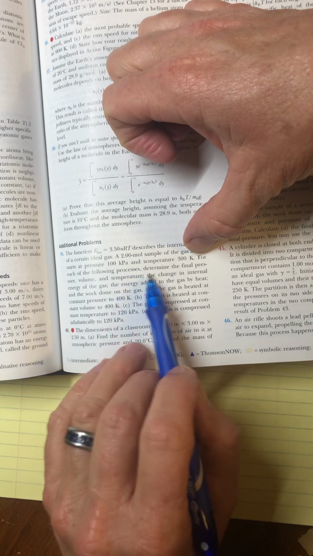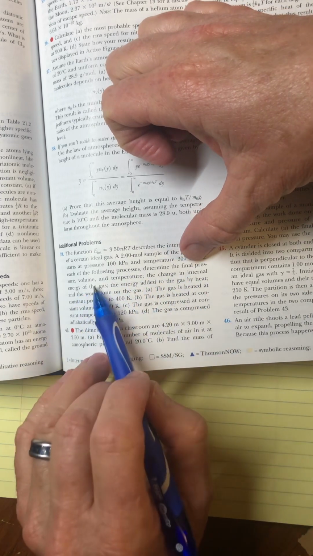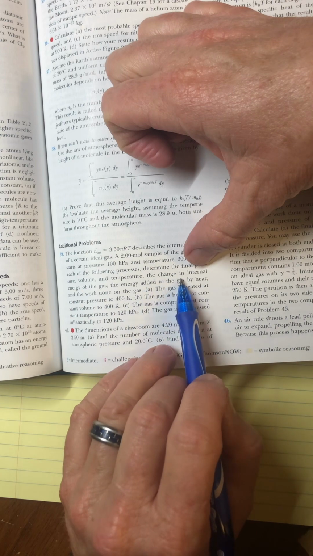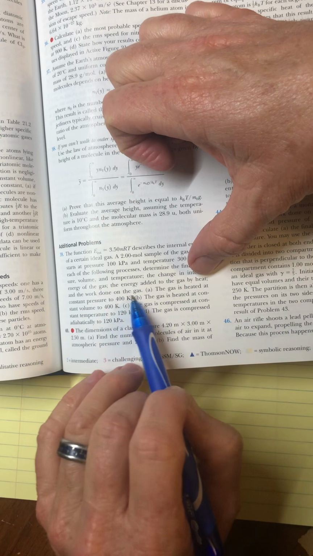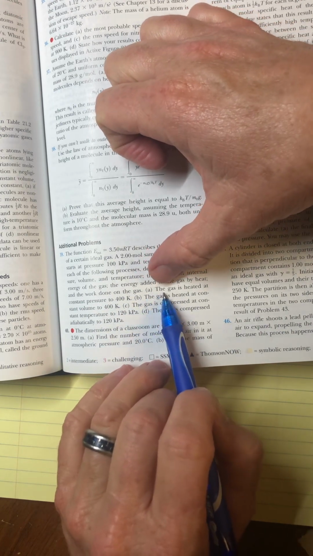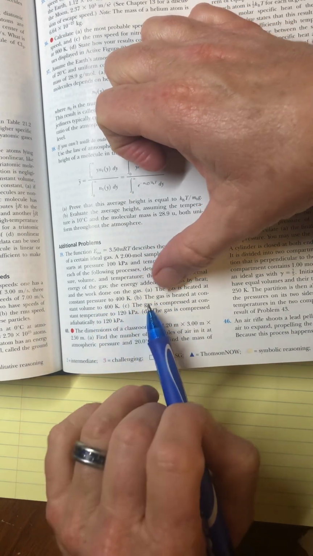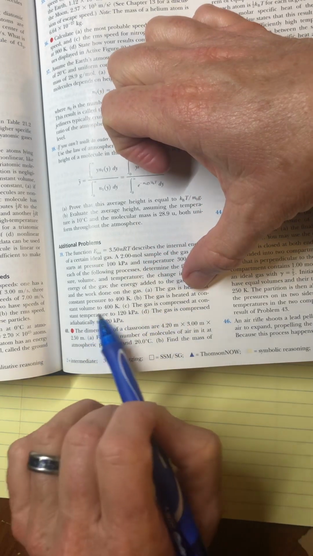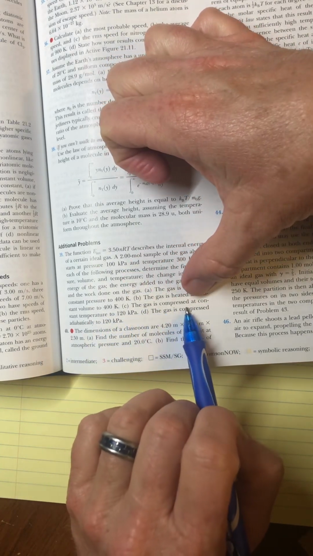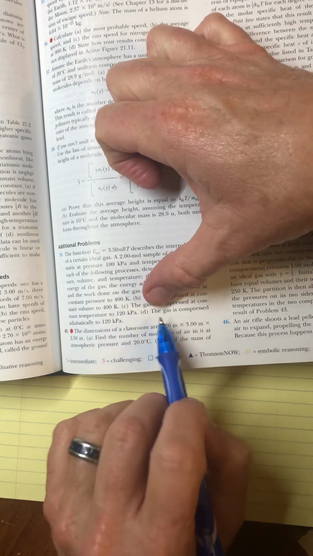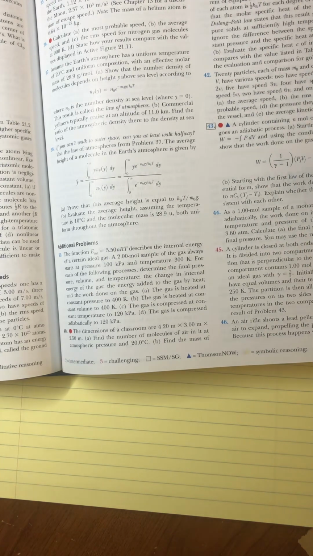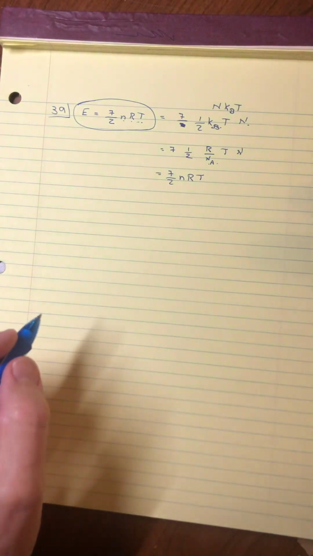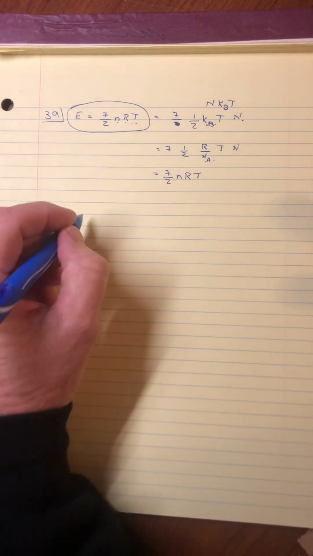For each of the following processes, determine the final pressure, volume, and temperature, and the change in internal energy of the gas, the energy added to the gas by heat, and the work done when, A, the gas is heated at constant pressure, B, the gas is heated at constant volume, C, the gas is compressed at constant temperature, and D, the gas is compressed adiabatically. So they make us do all four processes, and I thought that would be a good educational one. And so let's start with A.